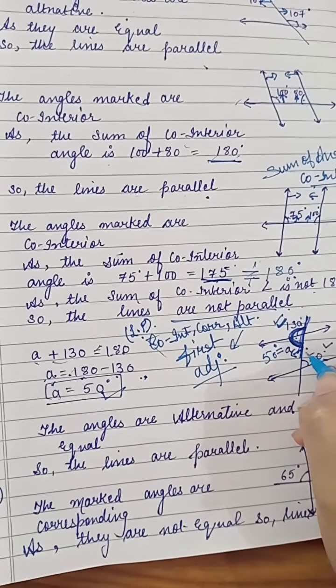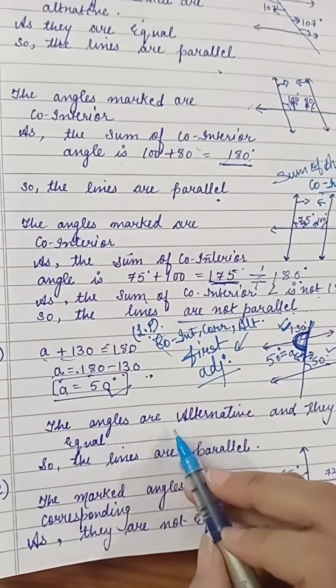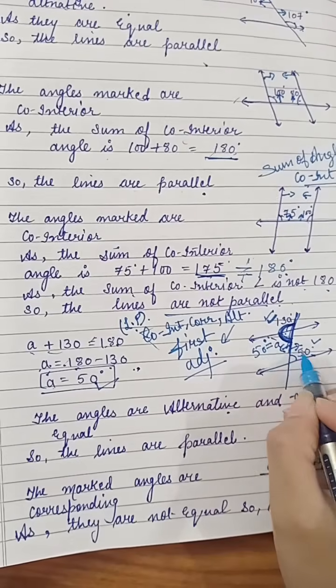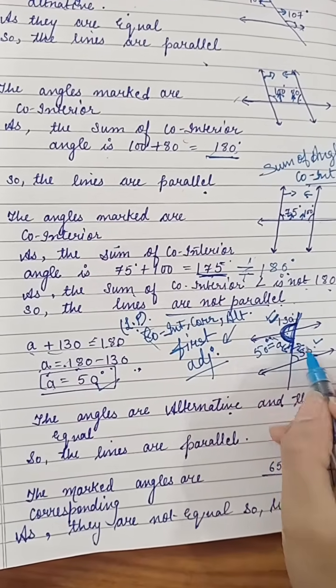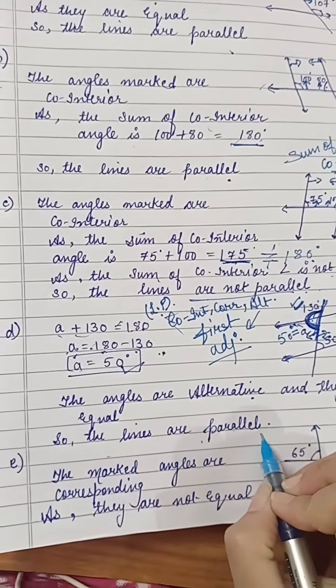This is on the left side, this is on the right. They are alternate angles, and they are also equal. This is 50, this is 50, they both are equal. If alternate angles are equal, then these two lines will be parallel. So the lines are parallel.